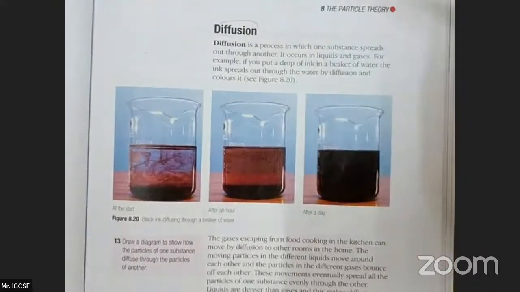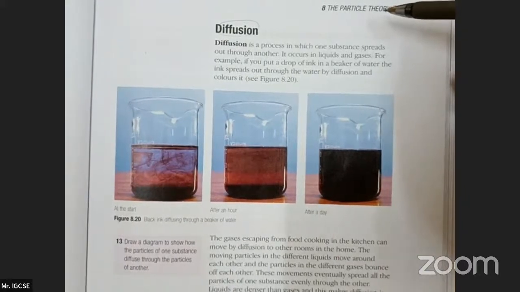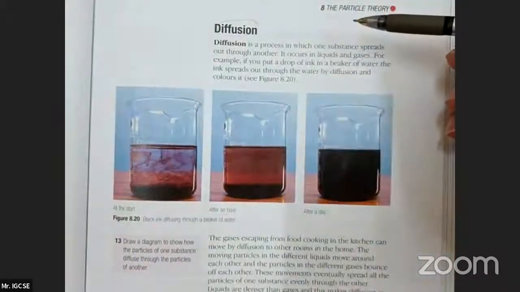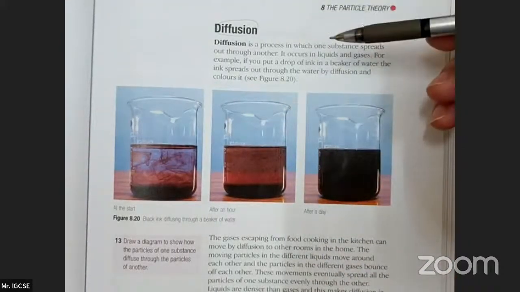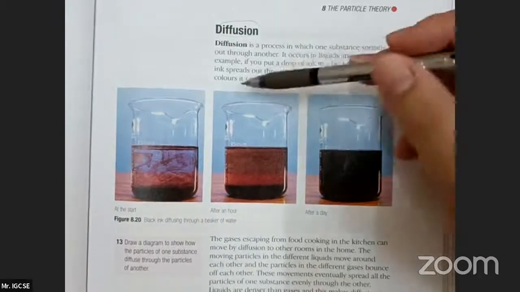Diffusion. Diffusion is a process in which one substance spreads out through another. It occurs in liquid and gas. For example, if you put a drop of ink in a beaker of water, or you mix with some orange juice or orange concentrate, the ink will spread out through the water by diffusion and color it.